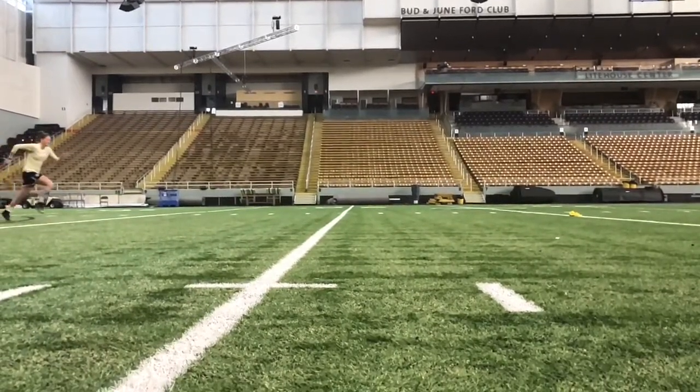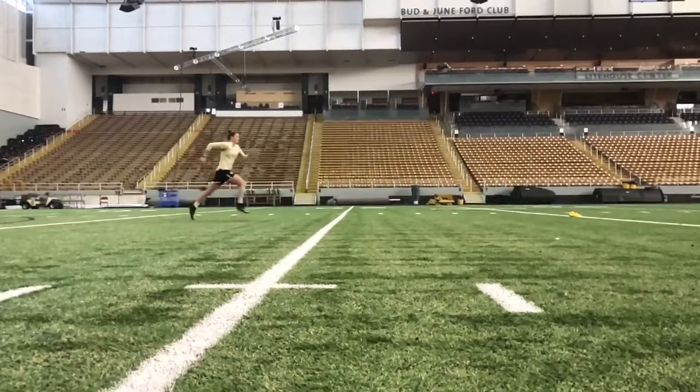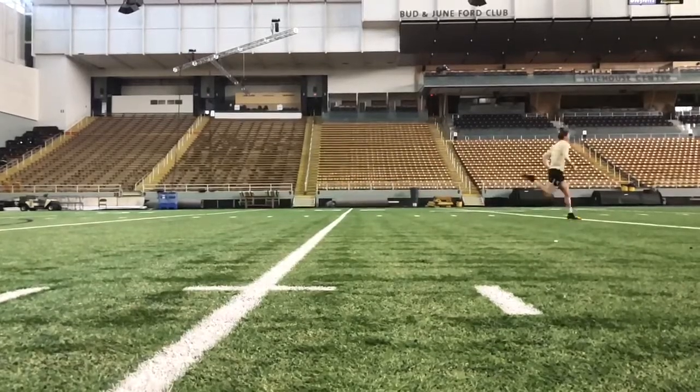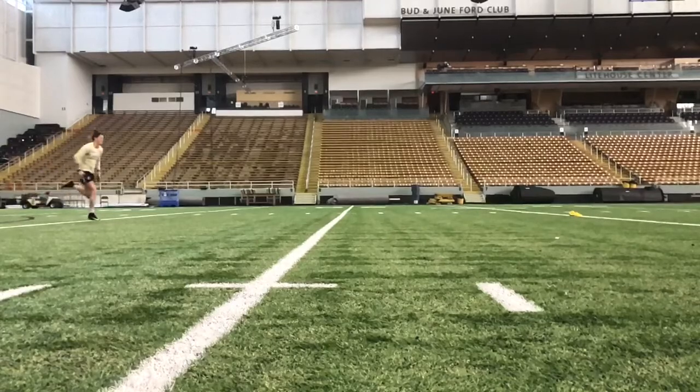Her center of mass is very bouncy, as you can tell in the background that she bounces up and down while she's running to get her stride length. The knee flexion does not flex at 90 degrees due to the poor hip flexion. The upper body is leaning over at approximately 20 degrees.